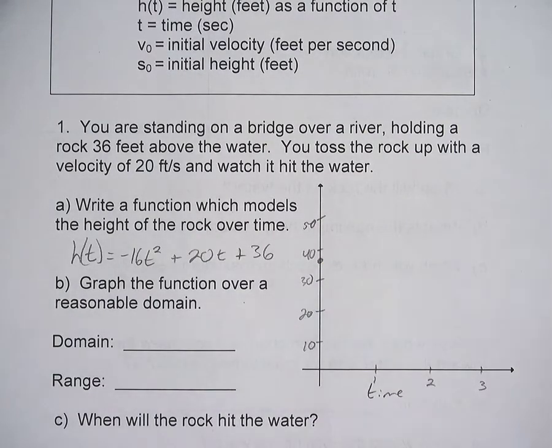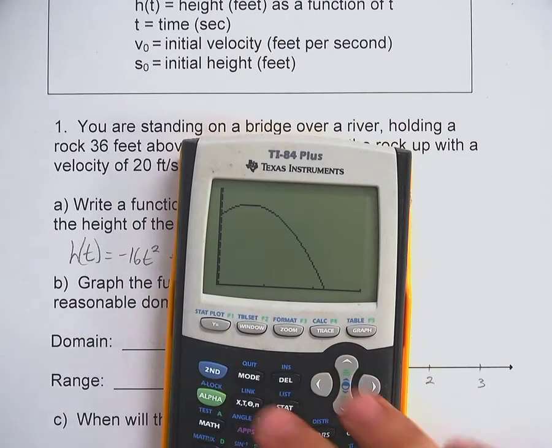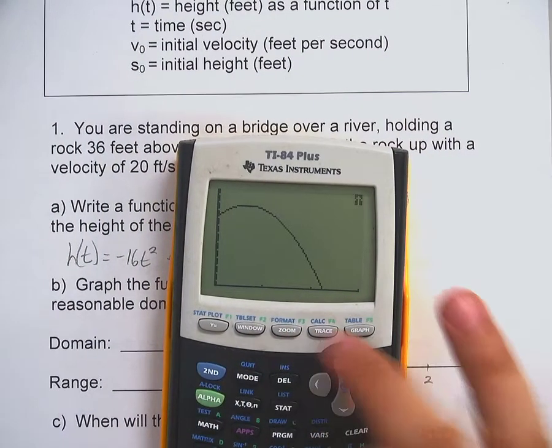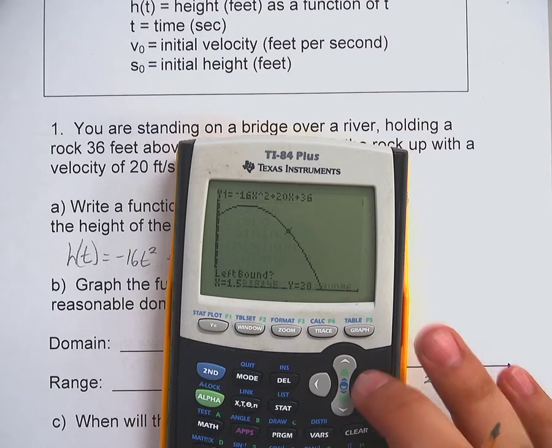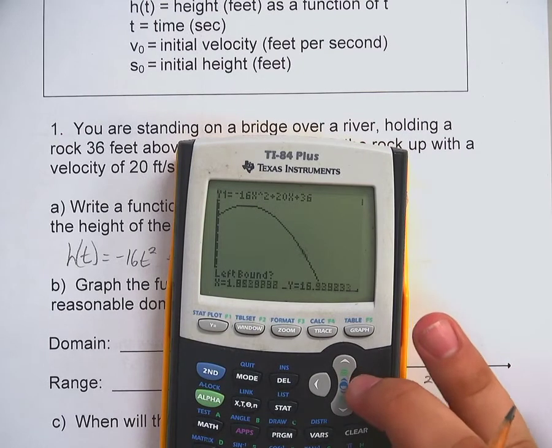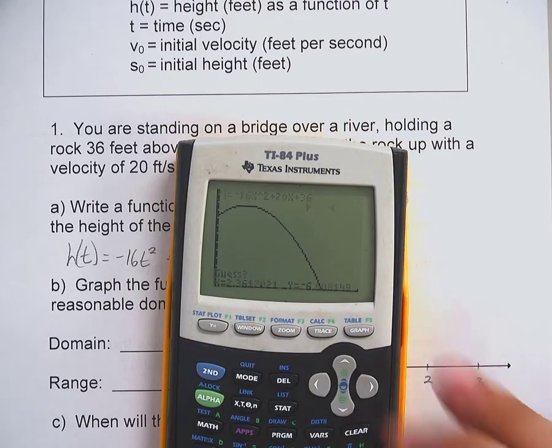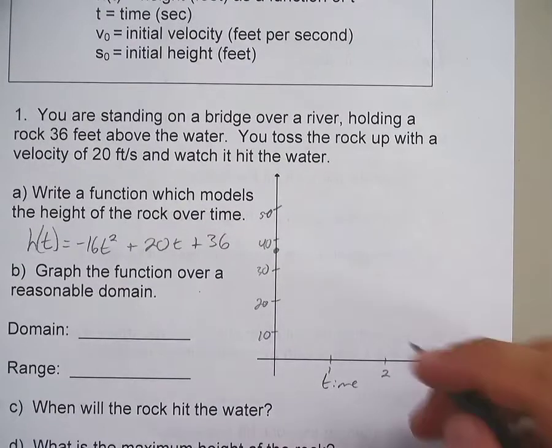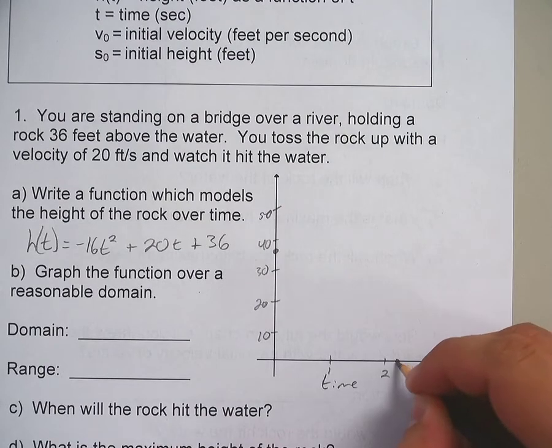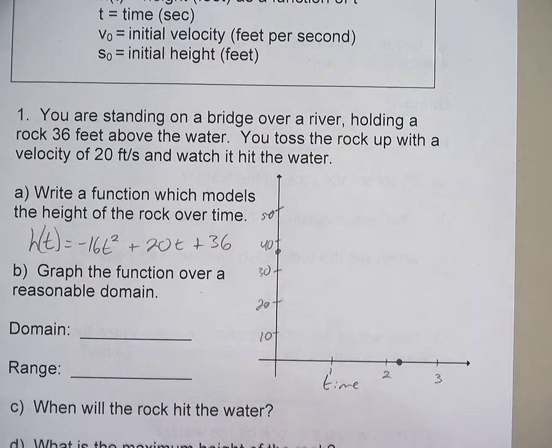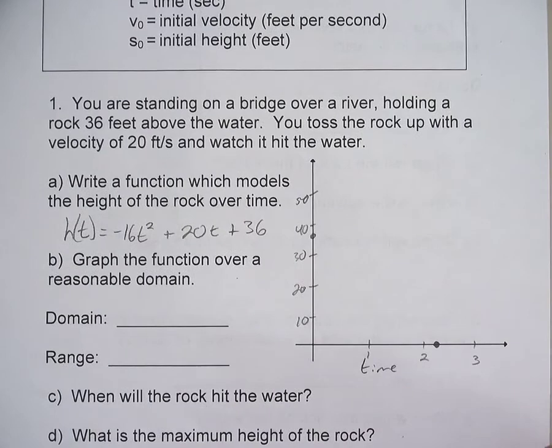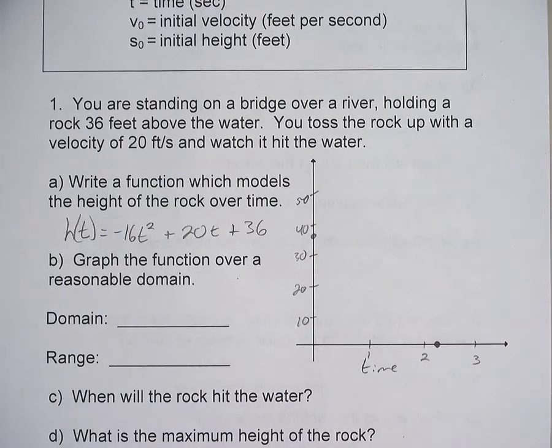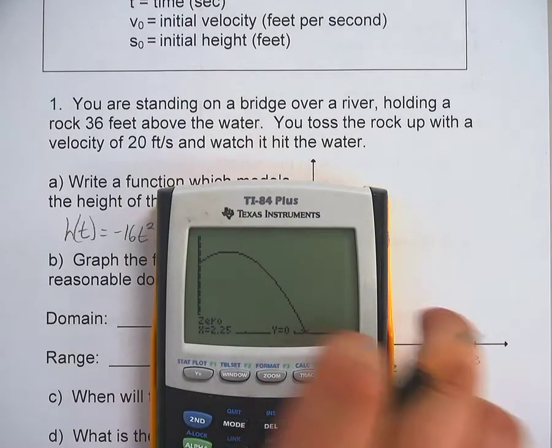And I need to come up with some information from my graph. So I'm going to find my 0, second trace, 0. I'm going to come over here, hit enter for my left, come over again, hit enter for my right. My 0 is 2.25 seconds. So at 2.25, that's going to hit the water.